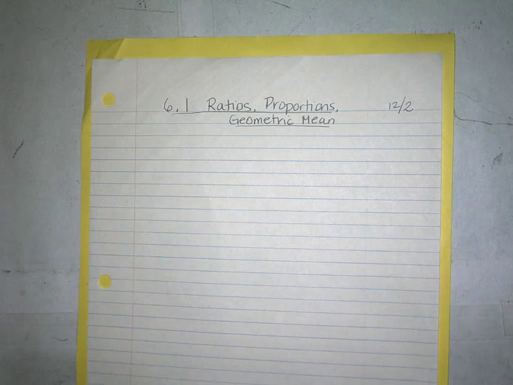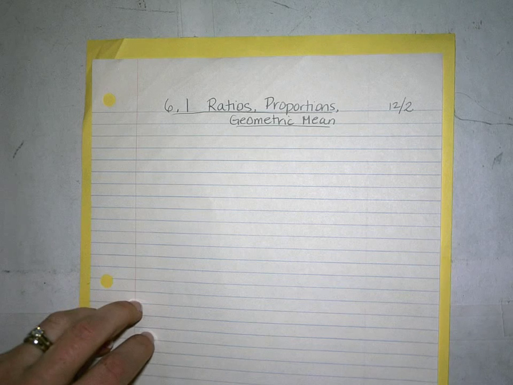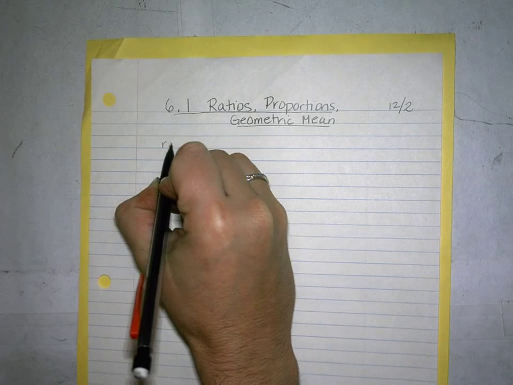Good morning, everyone. Geometry. These are the notes for 6.1, which are based on ratios, proportions, and the geometric mean. Now, most of this is going to be review for you, except for maybe the geometric mean. So let's just start with what a ratio is.